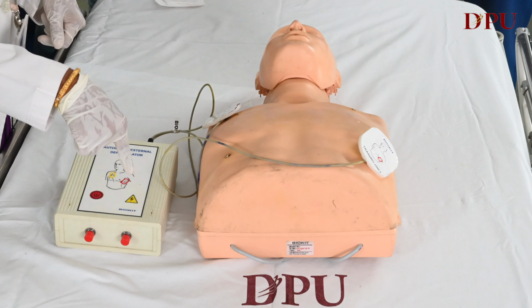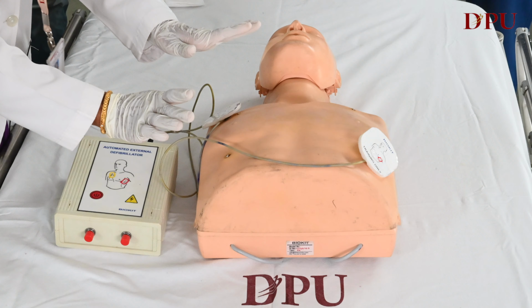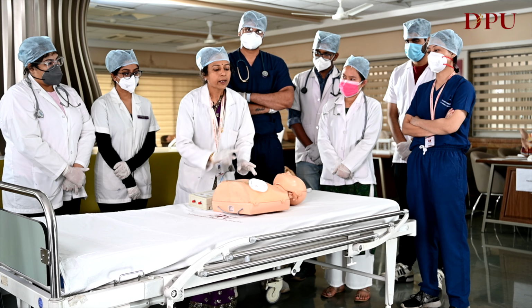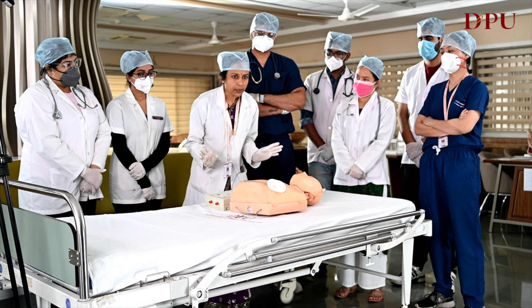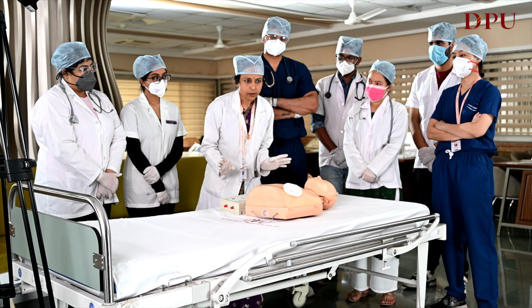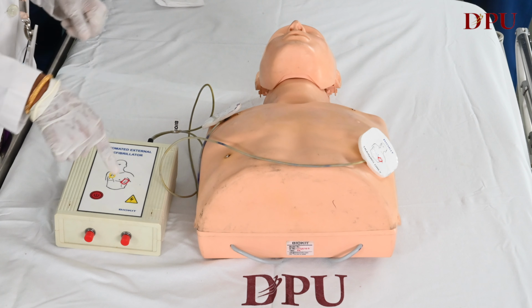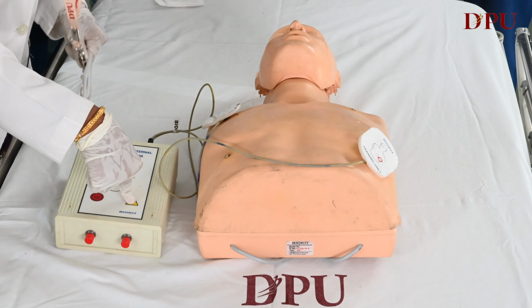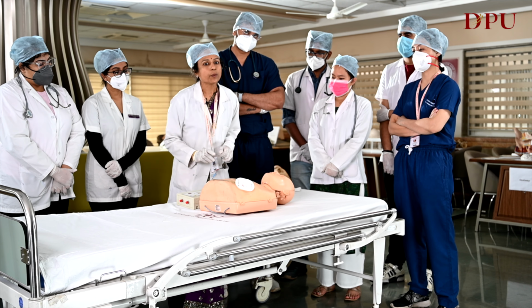But whoever is pressing the shock button, you have to make sure that he is not touching the victim, and nobody else is touching. So he has to say, I am clear. Is everybody clear? After making a visual check that nobody is touching the victim, you press the shock button. It will get charged and the shock will be delivered.